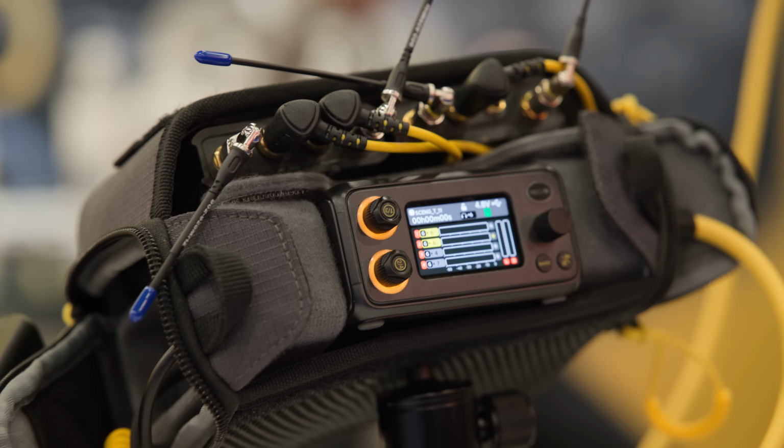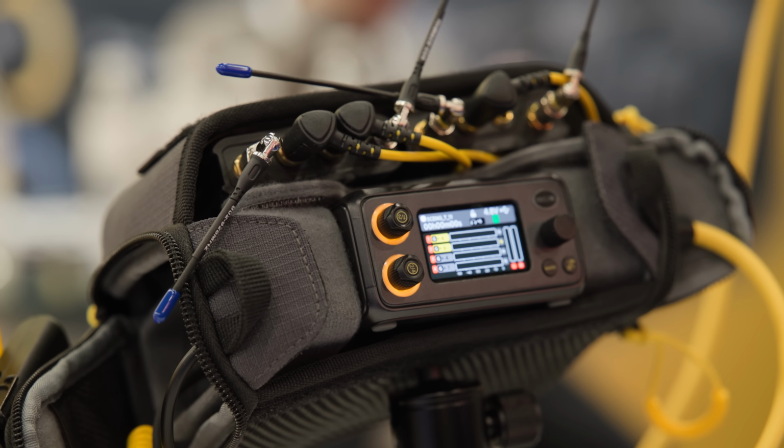And there's also a sound bag for those of you that want to have this separately and have a place to put your wireless receivers as well. So that's about it for what's new in Deity land. Let's go and take a wander and see what else we can find here at NAB 2026.